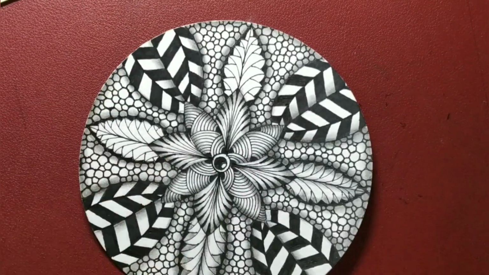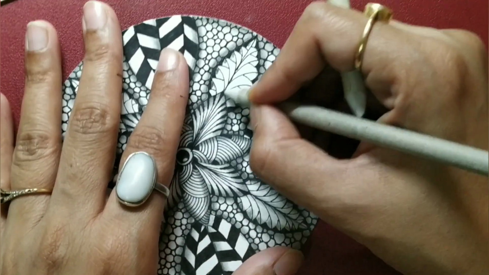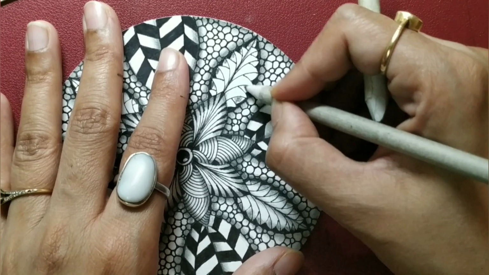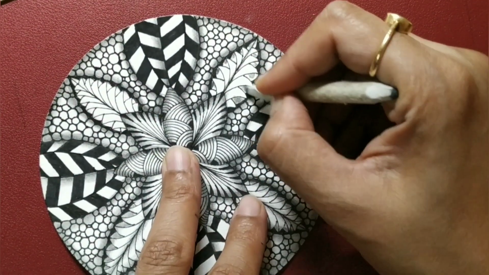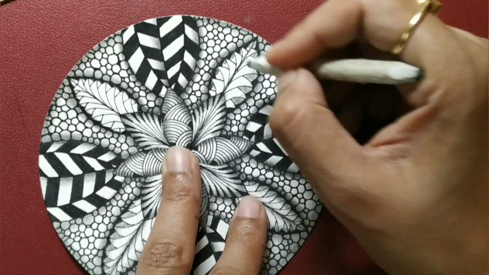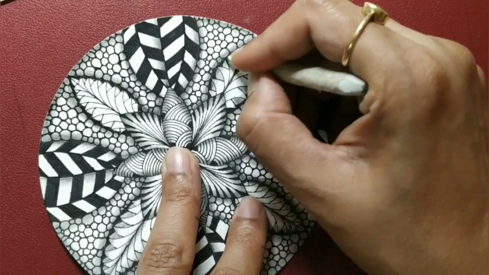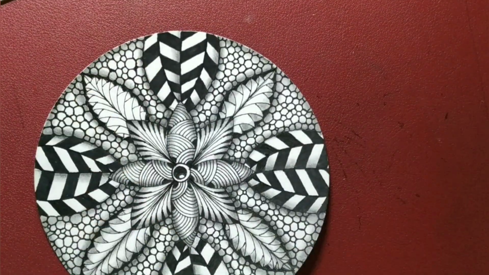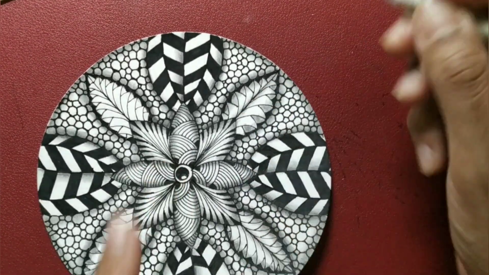Yeah, again the same thing. So shading is something you can't generalize for any tangle, depending on where you have used it and what the adjoining tangles are. You have to decide there itself how you want to shade. Yeah, so there is no standard shading method as far as Zentangle is concerned.